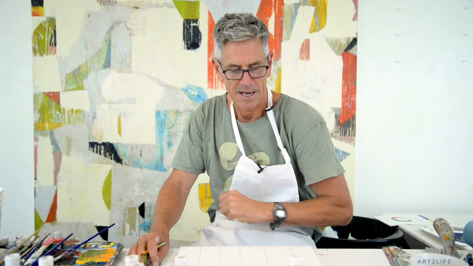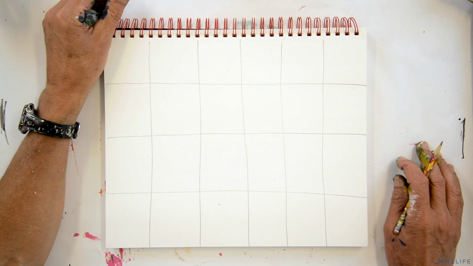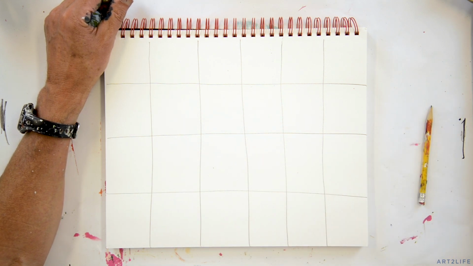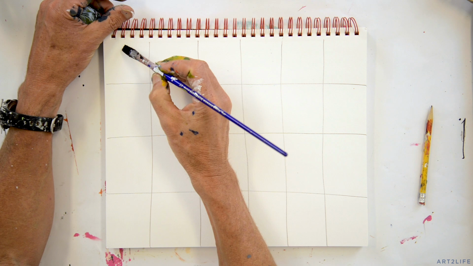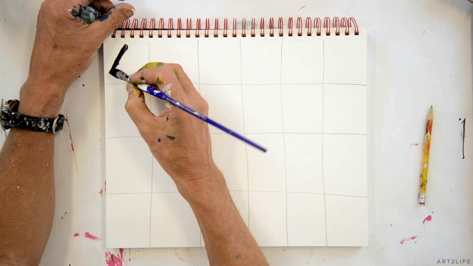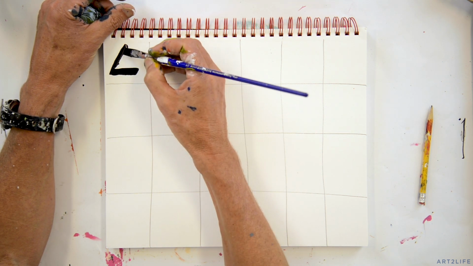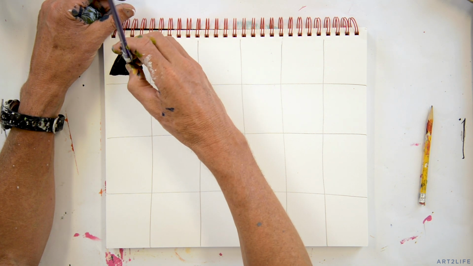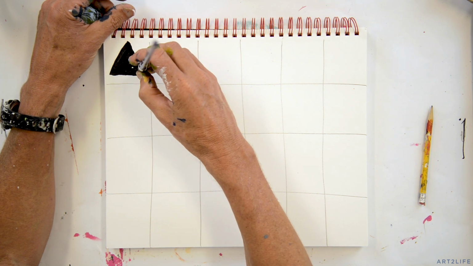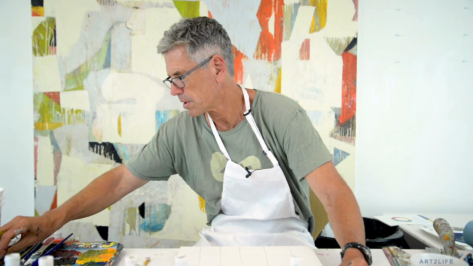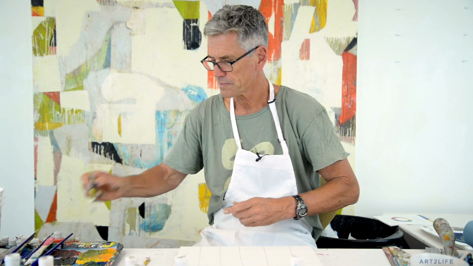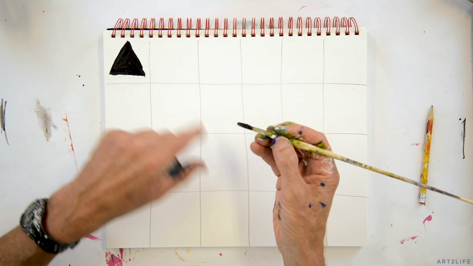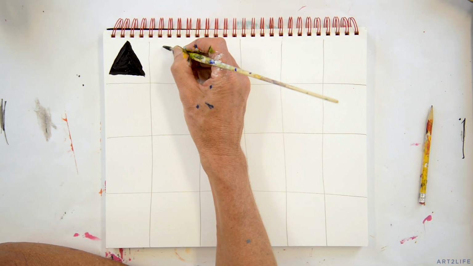So let me show you what I'm talking about. Right here, I just divided this. I've got, I don't know, 20 squares. And if I put a shape here, let's start with something easy, a triangle. And this is a really fun exercise to do. So that's a triangle. Let me get a smaller brush. Okay. Now, looking at this, which I kind of like, how can I do something here that's kind of like this, but kind of different?